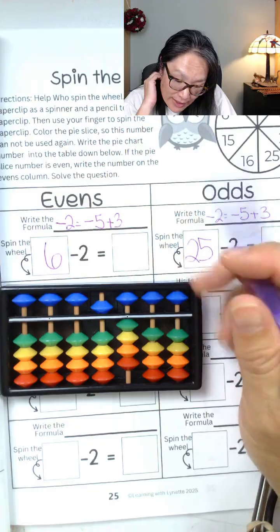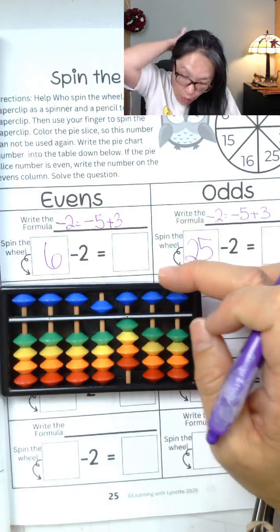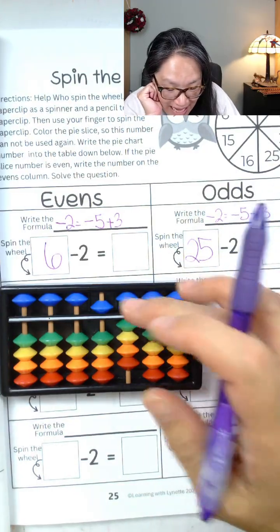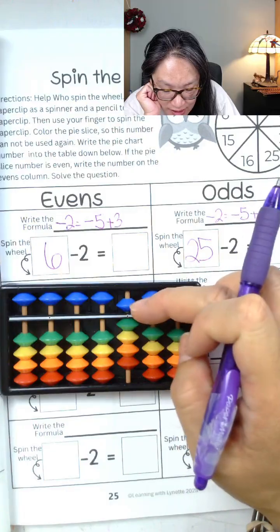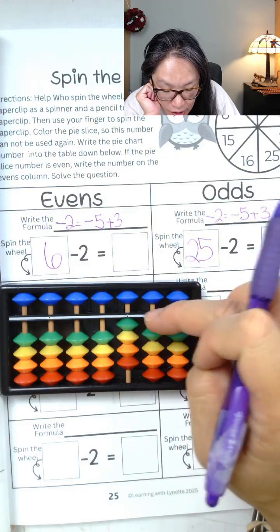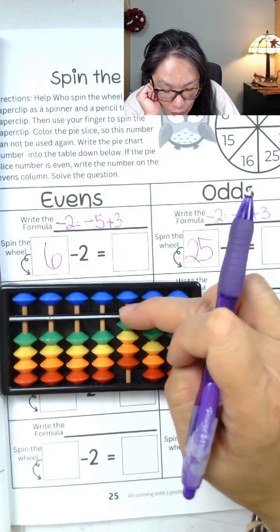But what I'm doing right now is trying to explain what happens when we don't have enough beads to add. So here, if I have 4, I want to add the 5, we can do it. We just need to move the bead down. When we add, we want to go to the horizontal bar.